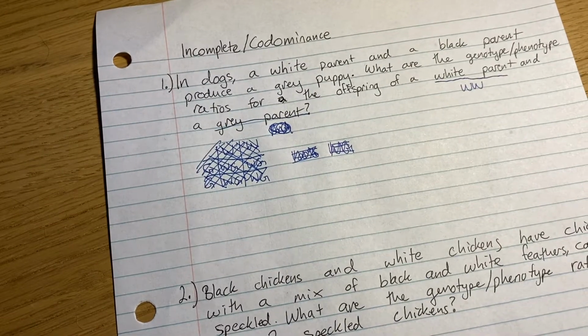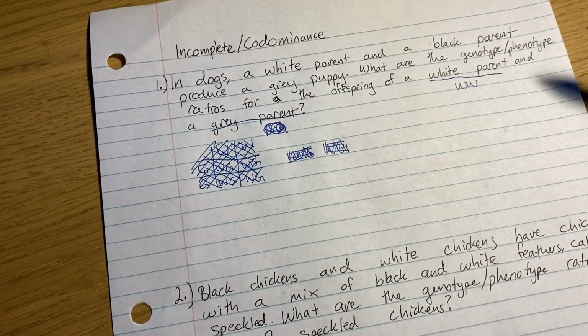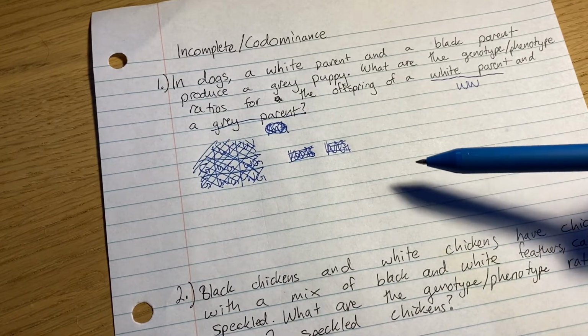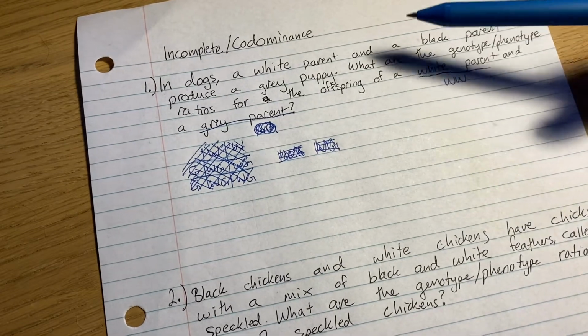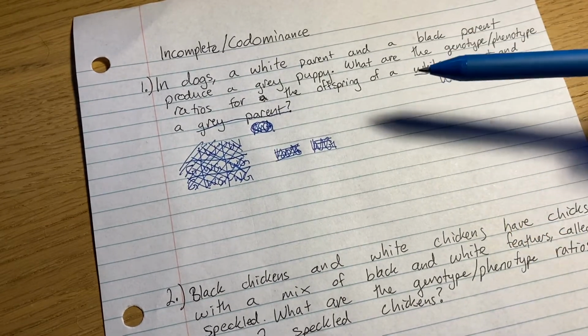Okay, so I'm going to work you through some examples of incomplete and codominance. Please ignore my scribbles. I started making this video and realized I had made a mistake. So in dogs, a white parent and a black parent produce a gray puppy.